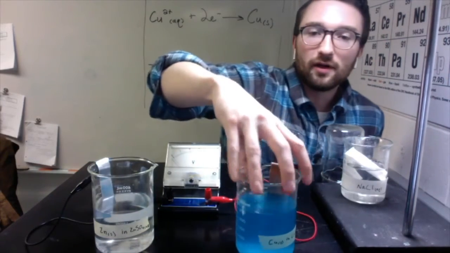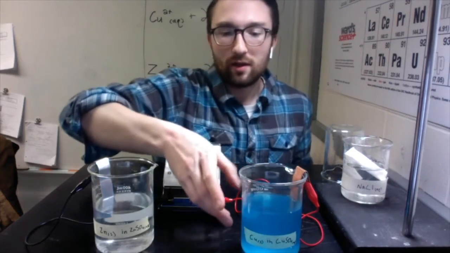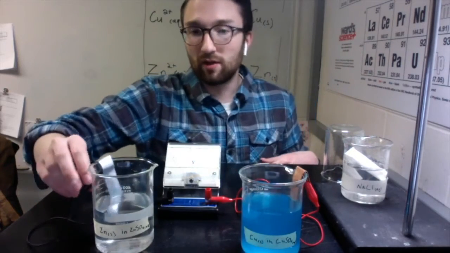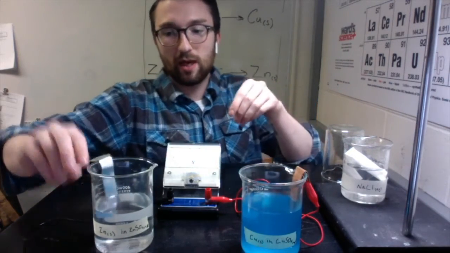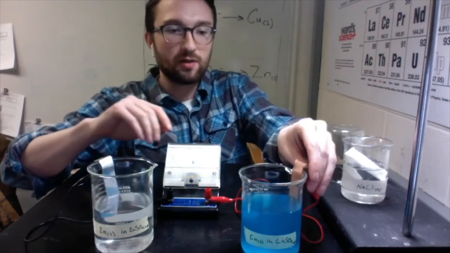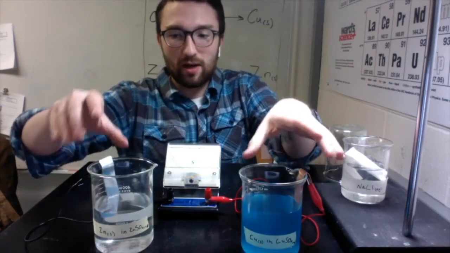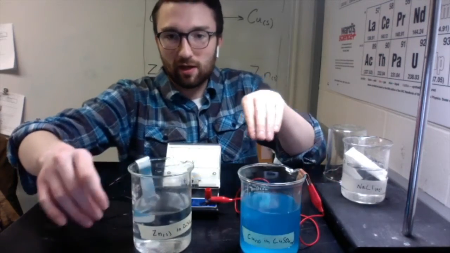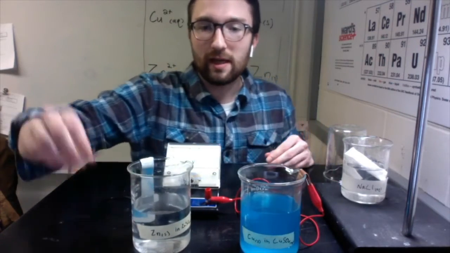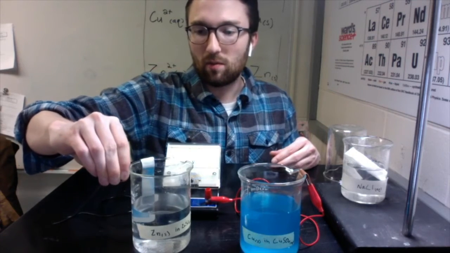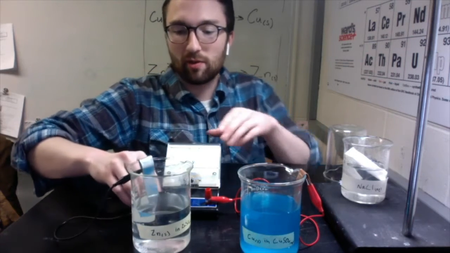Okay. However, again we have solid zinc atoms in a bunch of zinc ions and sulfate ions. We have solid copper atoms in a bunch of copper ions. Okay. Now what have I done here? What have I rigged together? Well, I've connected them with a wire, right? I've connected them with a wire.